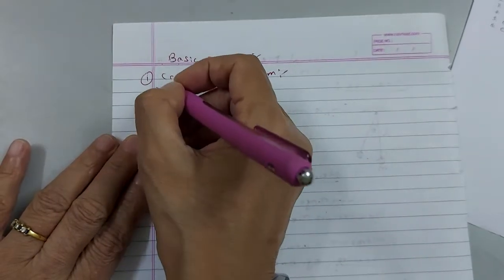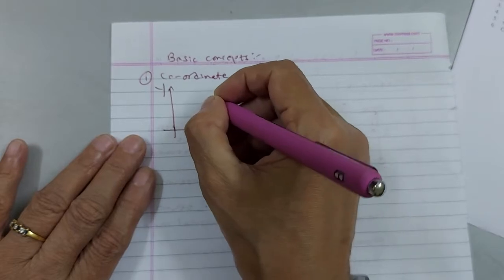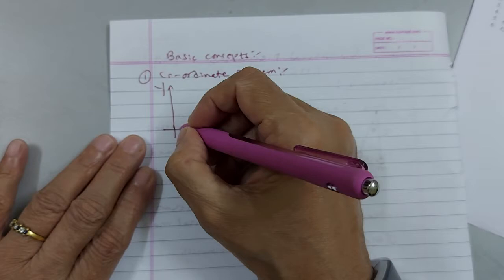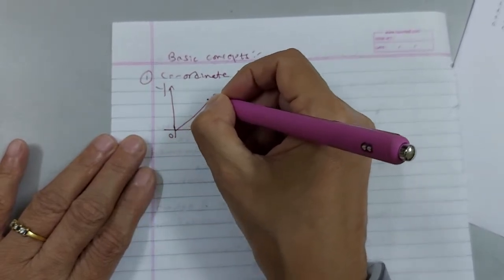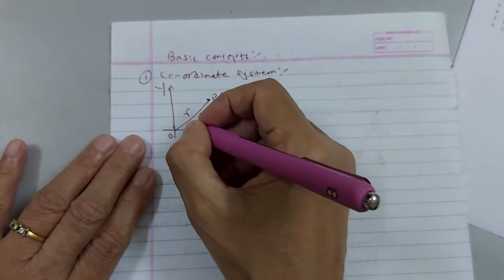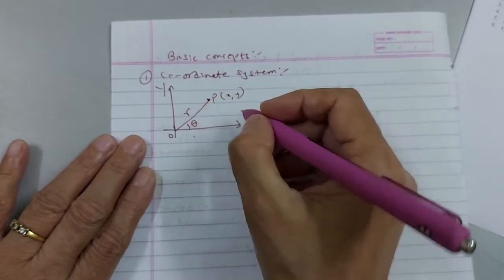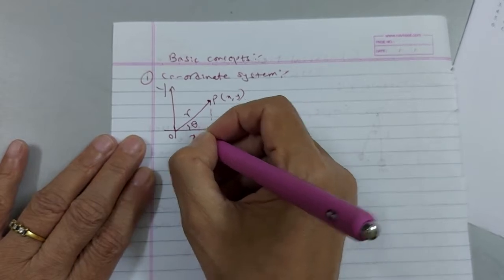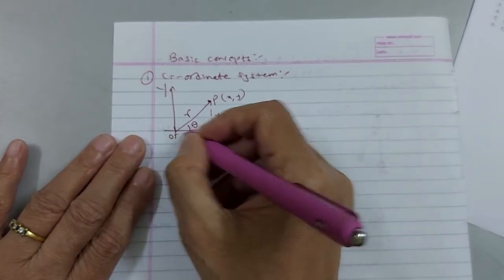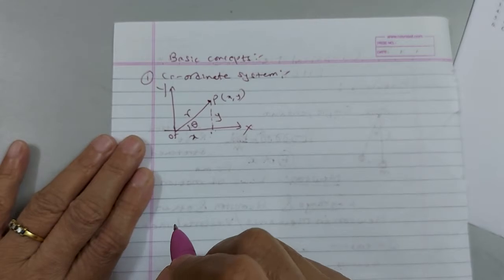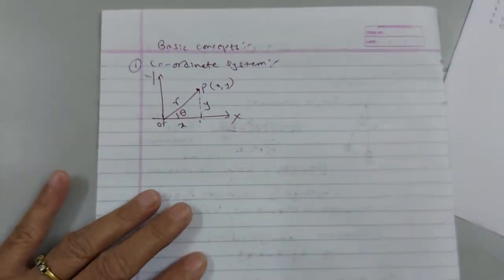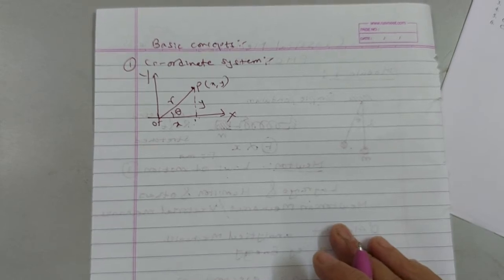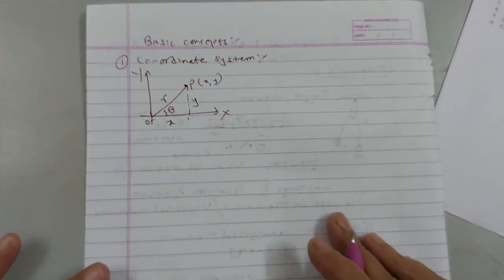only x and y. Take obviously point P, then the coordinates will be x, y, join from the origin to point P, that will be r, this will be theta, and you take a perpendicular, so this side will be x, this side will be y. So now everybody knows that there are two coordinate systems, one is xy, the normal coordinate system, and the polar coordinate system.